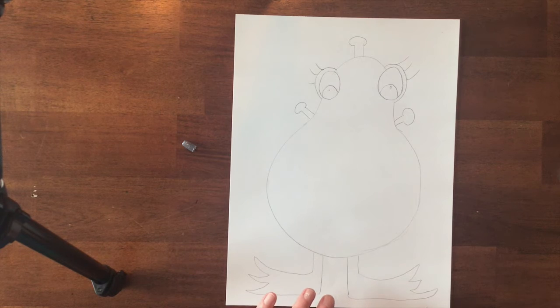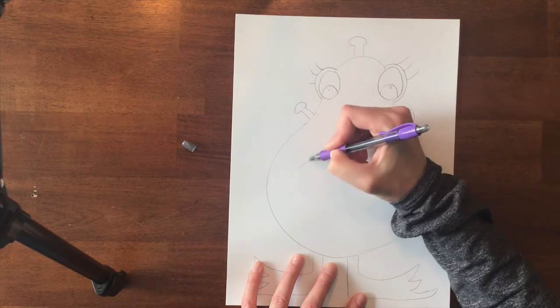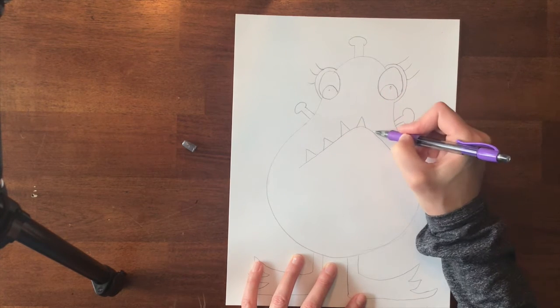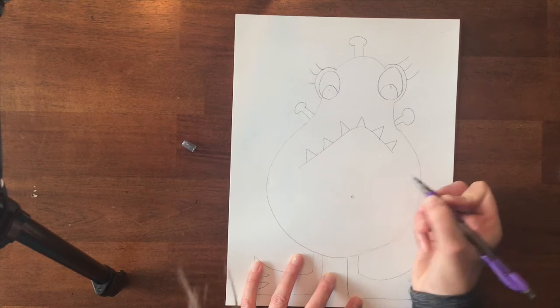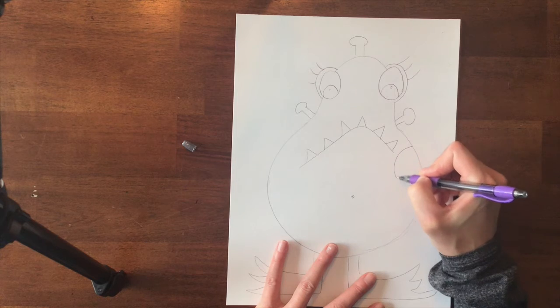Okay. My monster's going to have a mouth like that with teeth coming out the bottom. And my monster's going to have a belly button too, right there, just a tiny thing. All right, and then I have to make some sort of pattern. So you decide how you want your pattern to look. Maybe it's polka dots, maybe it's stripes, maybe you have spikes on it. It's completely up to you, but I want you to draw your patterns in also.